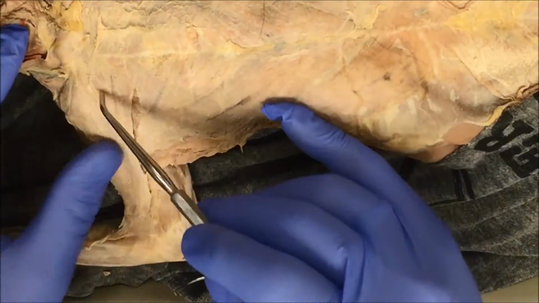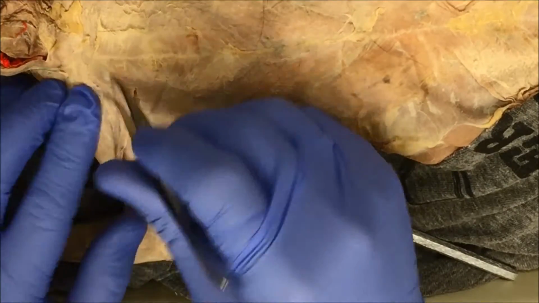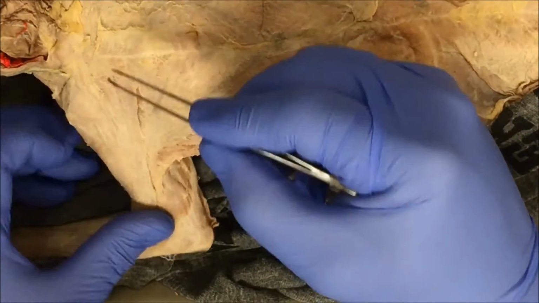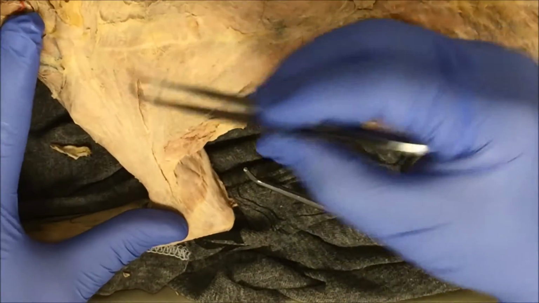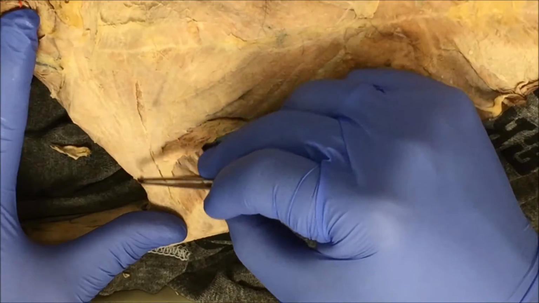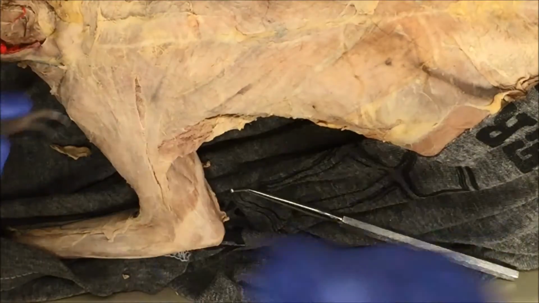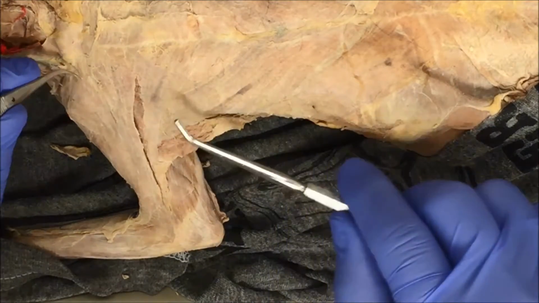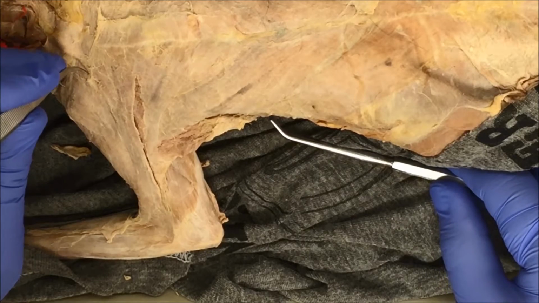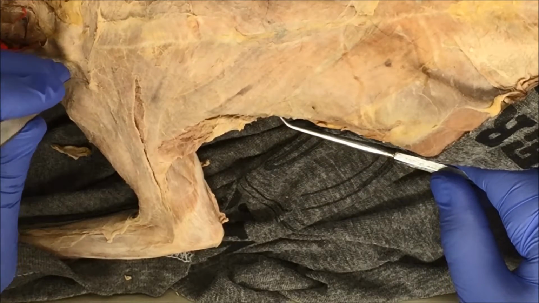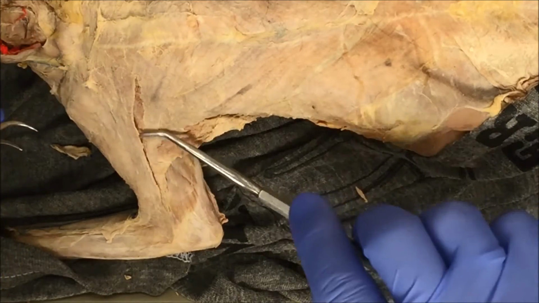So now I'm going to try working on the other side. Again, I have to look for the line of demarcation. It looks like, if you stretch your muscle here, you can see here's the line of demarcation. So just like I did with the bottom part of this muscle, I'm going to do the same with the top part of this muscle. I'm going to work at the connective tissue, try to get my forceps underneath, and then back and forth until I can use my scalpel.